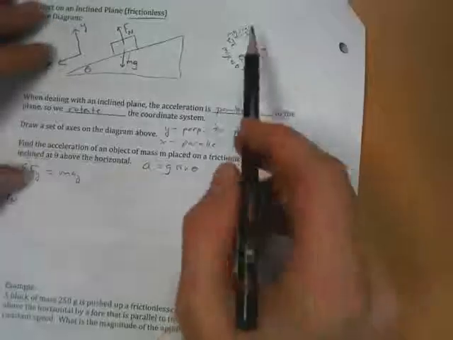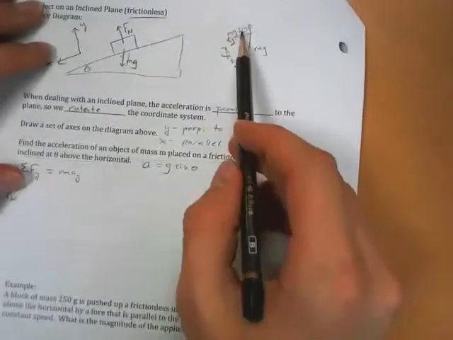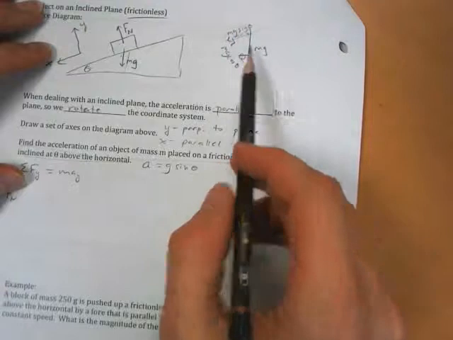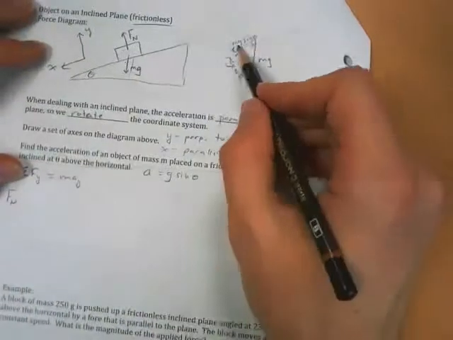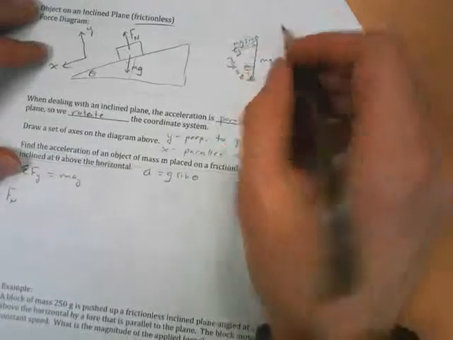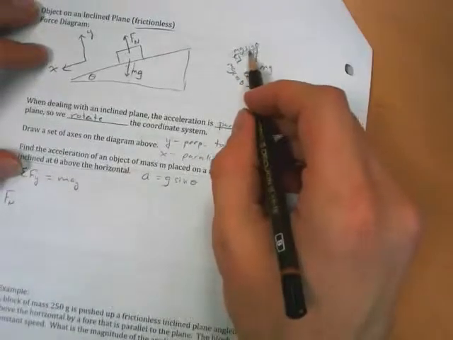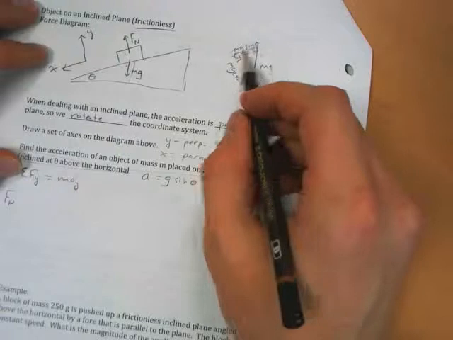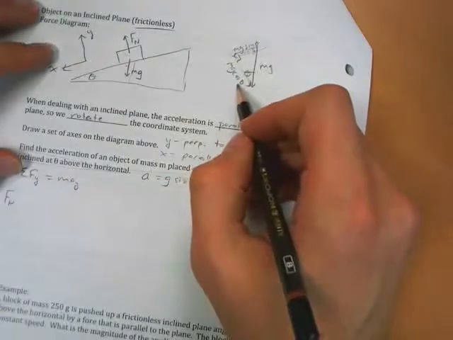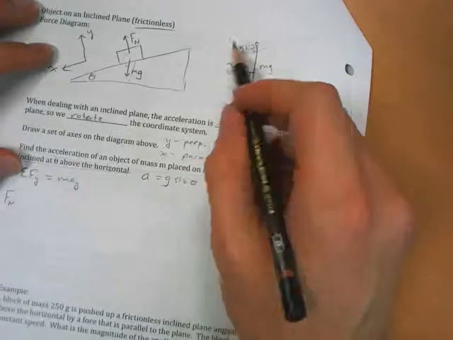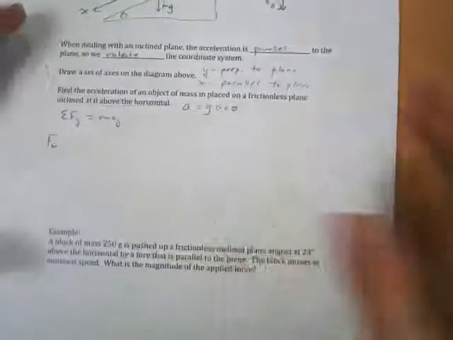Now this is a departure from our standard with vectors. In this case, because of how the angles are and how we rotated our coordinate system, the x component of the gravitational force is mg times sine of theta, and the y component is mg times cosine of theta. That tends to throw people off, so be aware of that.